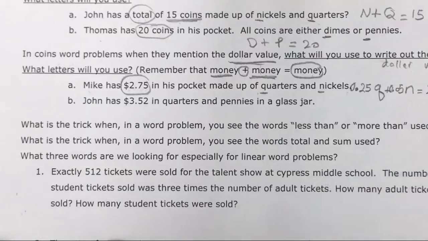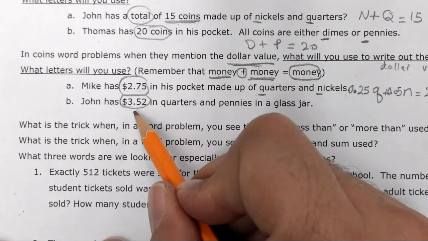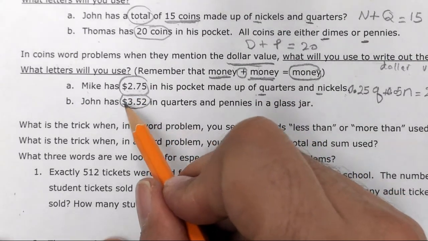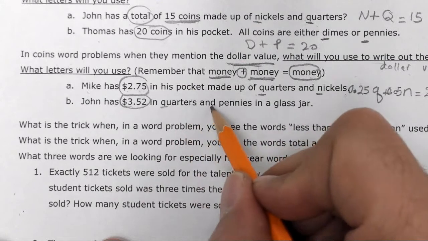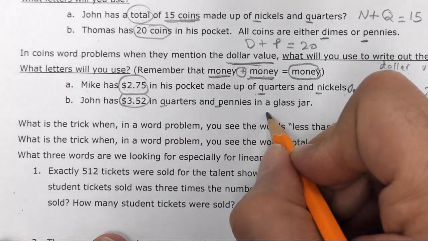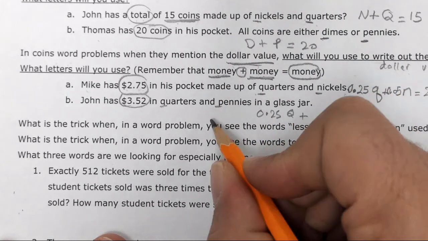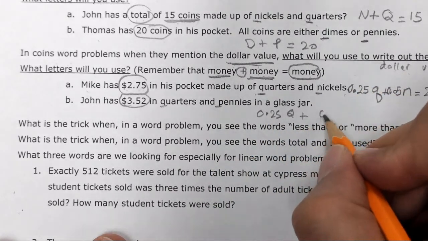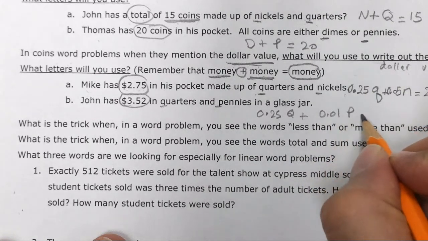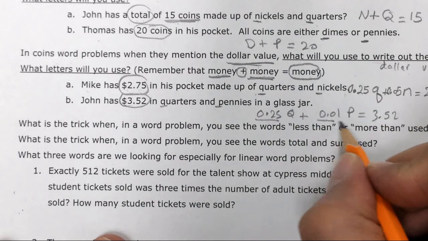Let's do that again. John has $3.52. Now, you could totally insinuate that that's the total. That is a total, but that's a money value, which means you can't use Q and P. You have to give me the money value for quarters and pennies. So again, the money value for a quarter is 0.25. Again, total, so you add the money value for a penny, 0.01, and that equals altogether 3.52. So money plus money equals the money.